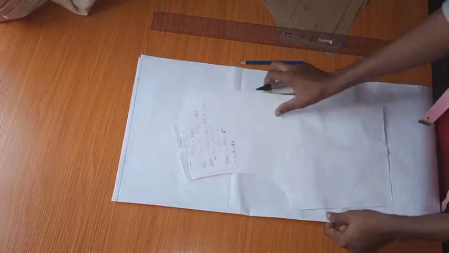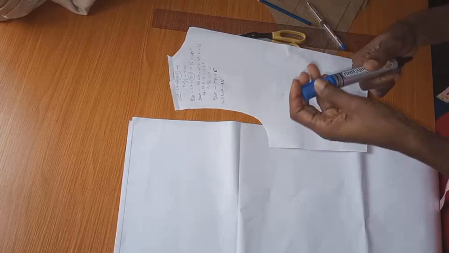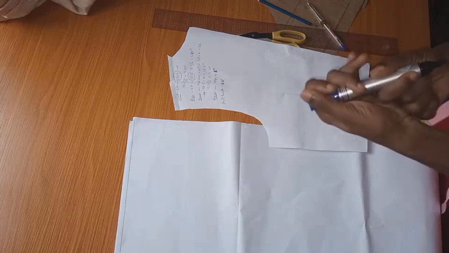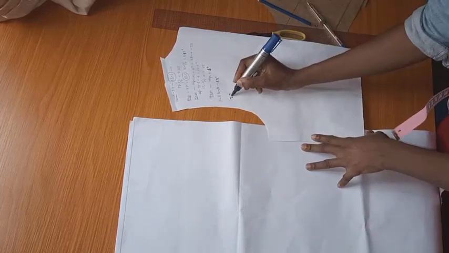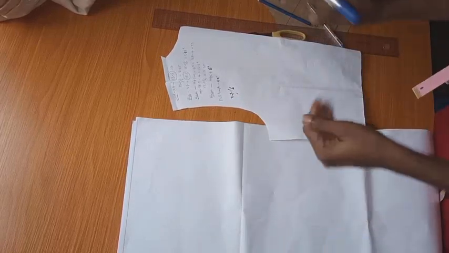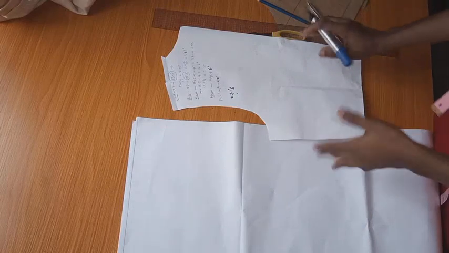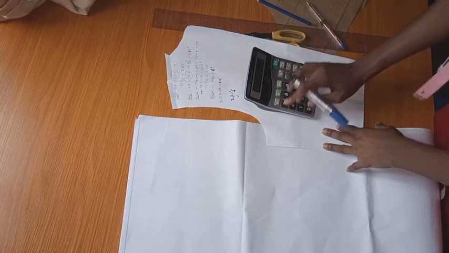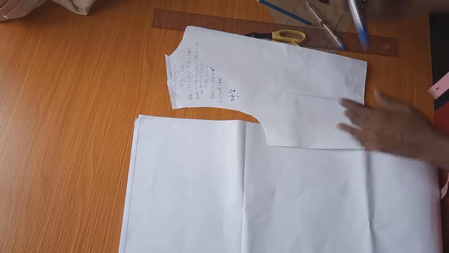Today we are doing 6 pieces, so you divide your waist measurement of 27 inches by 6, because we want 6 pieces. Everything is divided by 6. 27 divided by 6 is 4.5 inches.